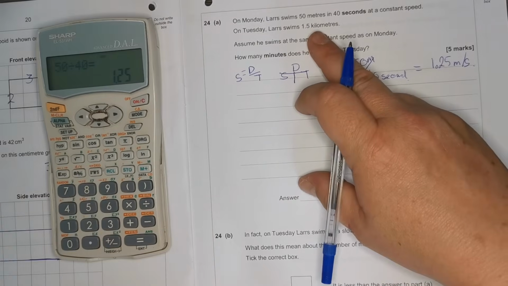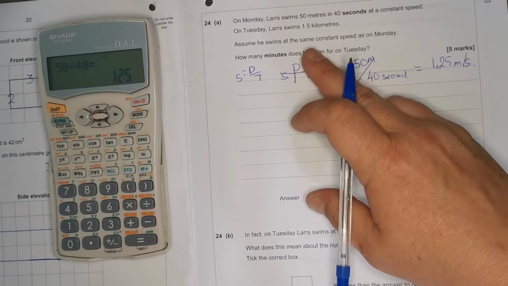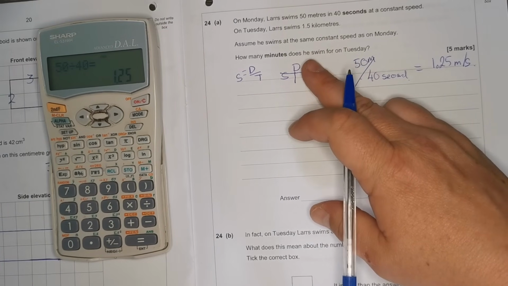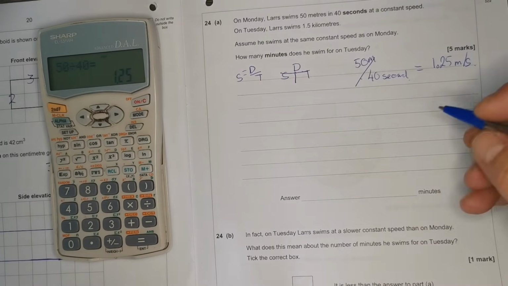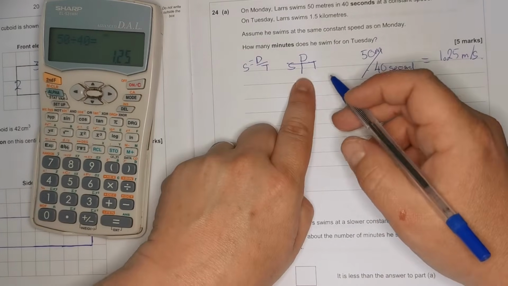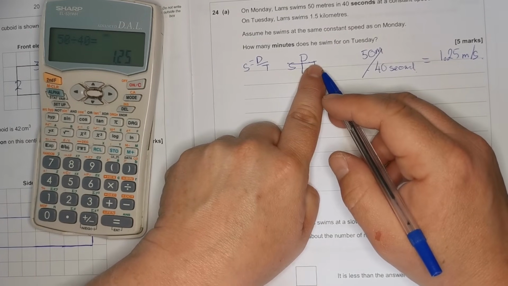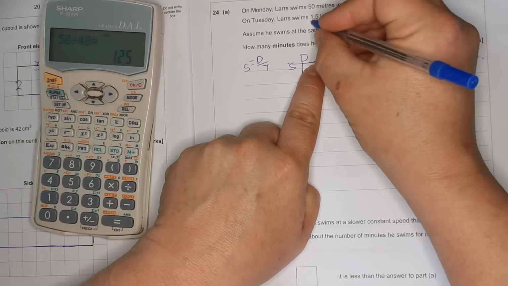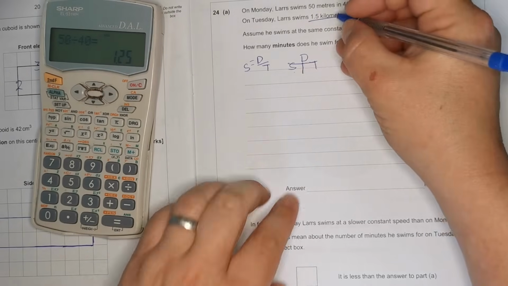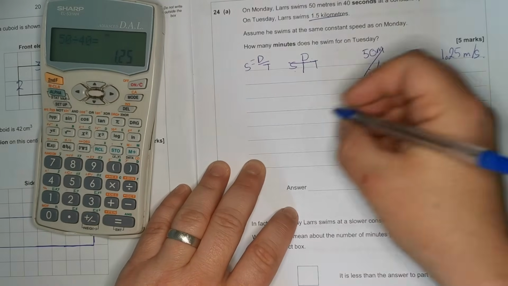On Tuesday, Lars swims 1.5 kilometres. Assume he swims at the same constant speed. How many minutes does it take him? So going back to our triangle, we're looking for the time now. I've got my distance. I've got my speed. So my distance, I'm going to put that in metres so it matches my speed.